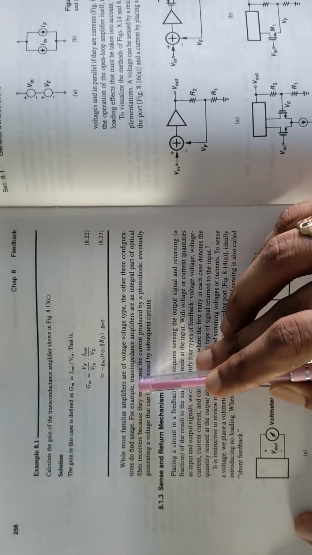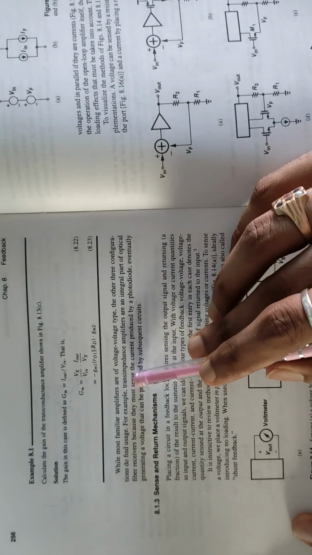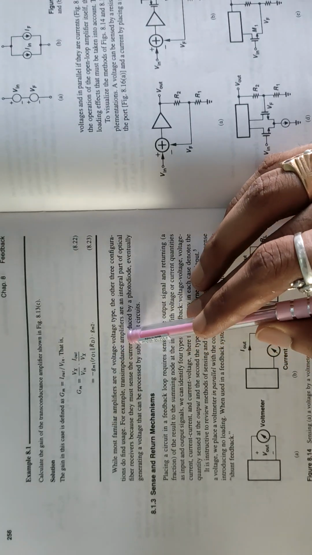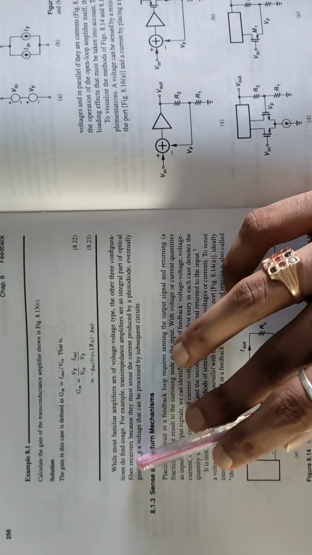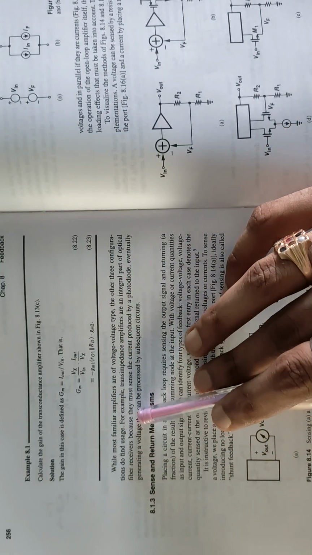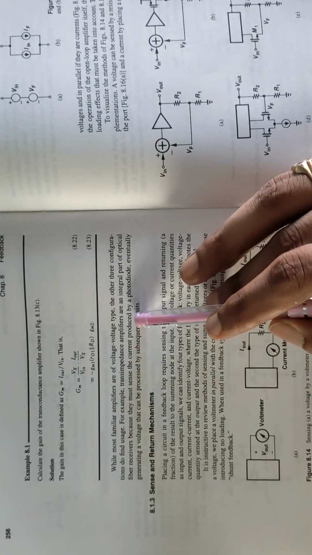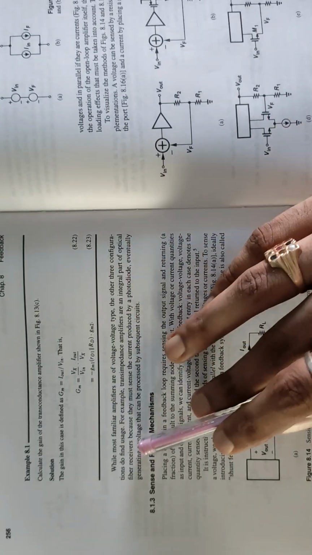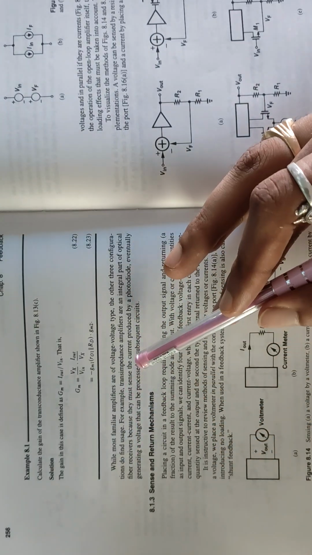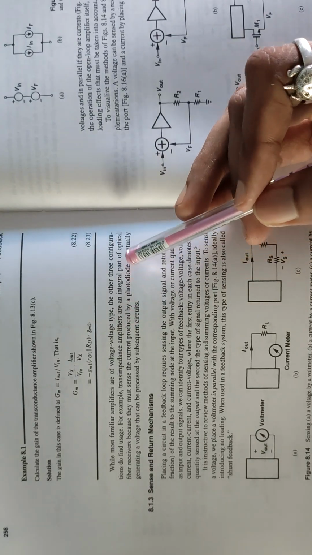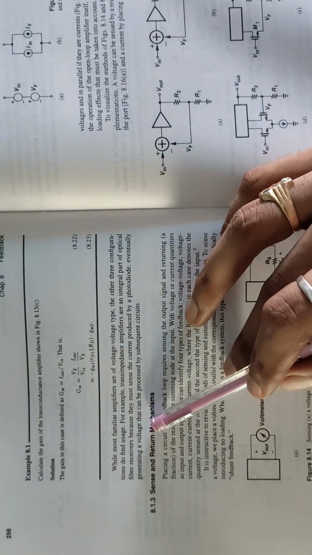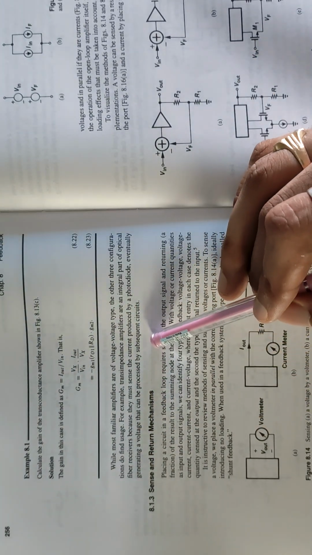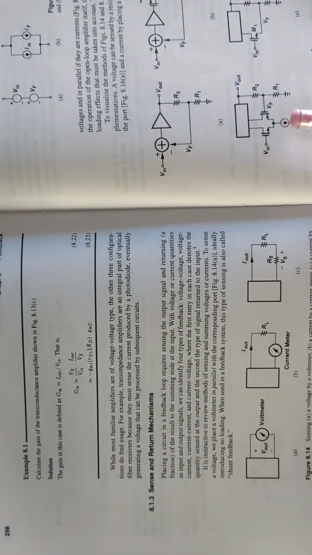While most familiar amplifiers are of the voltage type, the other three configurations do find usage. For example, transimpedance amplifiers are an integral part of optical fiber receivers because they must sense the current produced by a photodiode, eventually generating a voltage that can be processed by subsequent circuits.